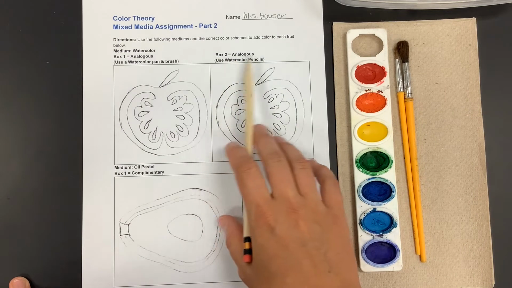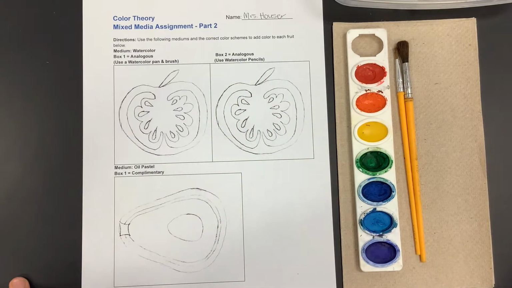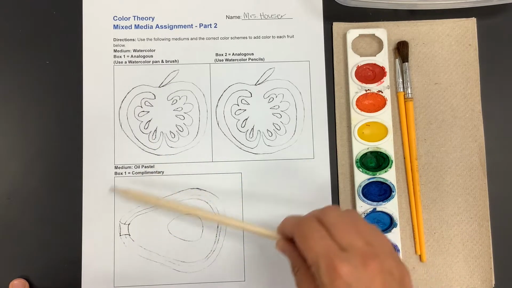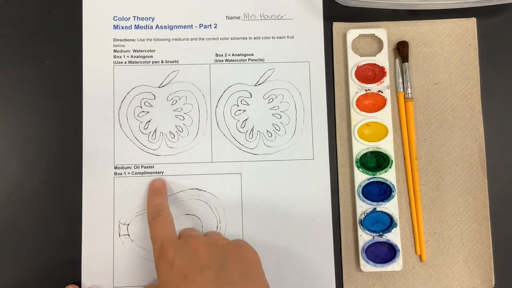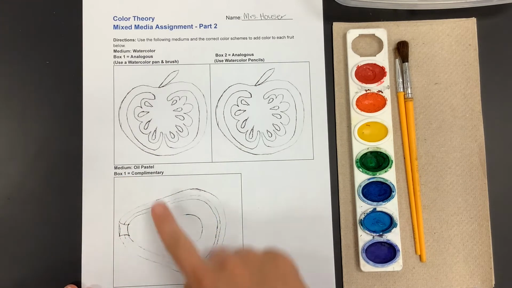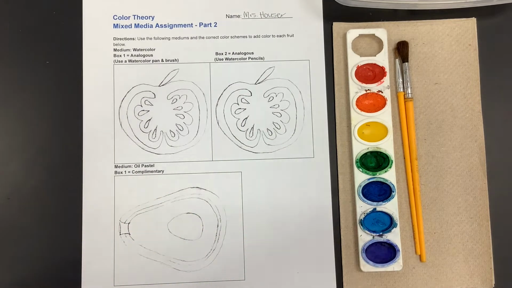And then for box 2, you're going to do analogous, but you're going to use watercolor pencils. And so I'll show you what those are like as well. And then moving down the way here, you're also going to use oil pastel today. And for box 1, we only have one box for oil pastel, you're going to use complementary colors. So let's get into talking about your desk setup.